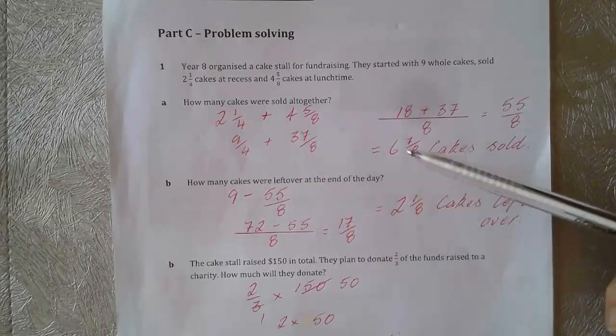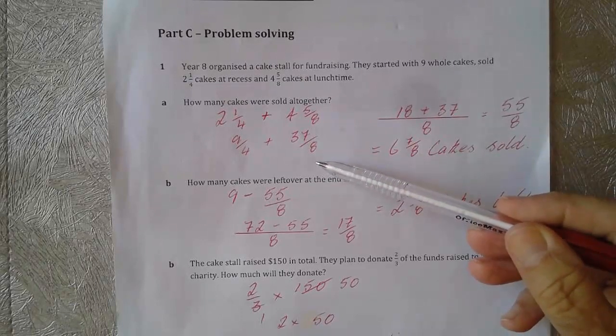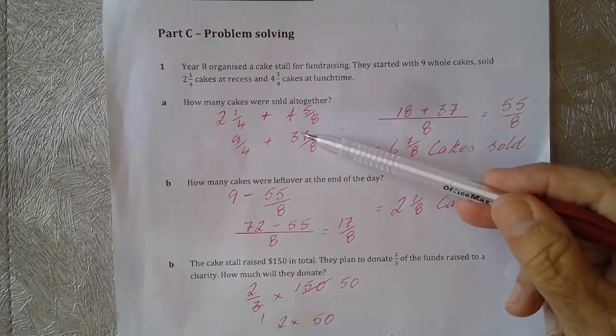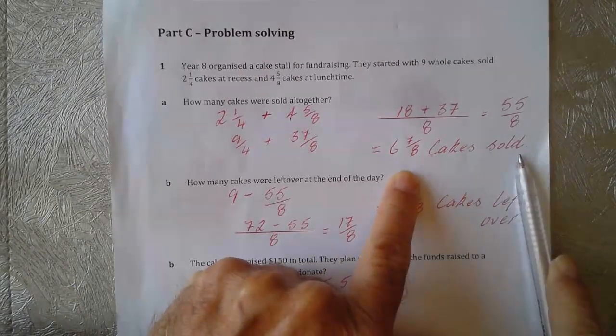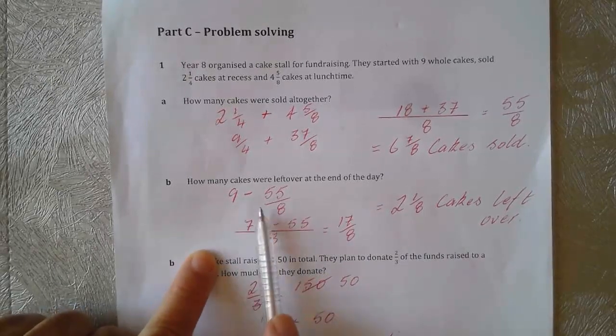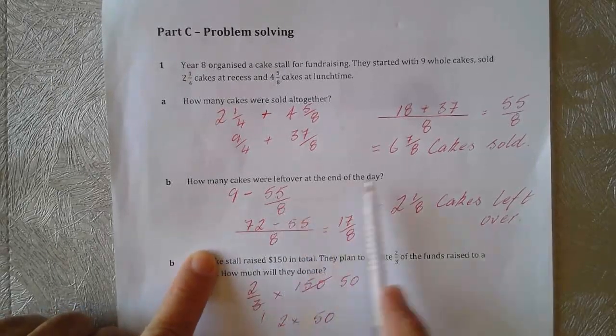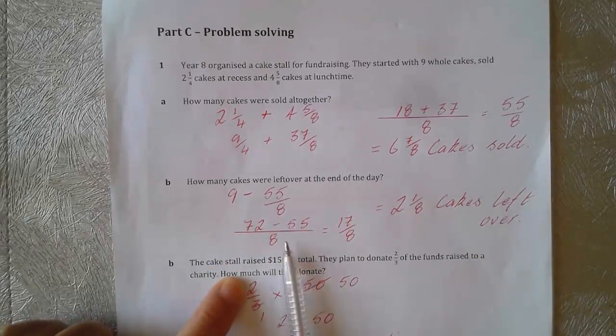So when I multiply them out, 2 9s are 18, right? And 37, 1 times 37 is 37. It's 55 on 8. They sold 6 and 7/8 cakes. I've just added them. Just an addition sum. Then 9 minus 55 over 8, which is what this is. 9 minus 6 and 7/8.